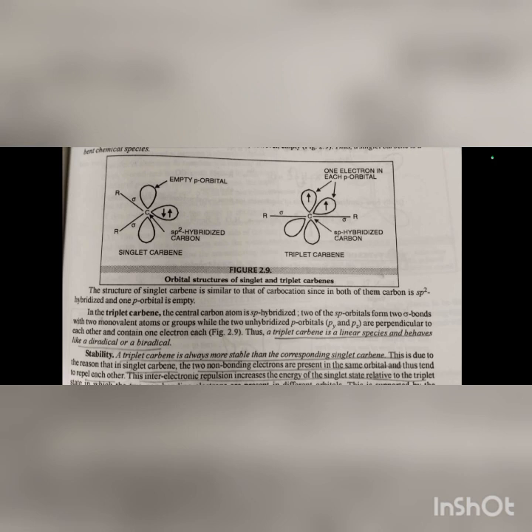In triplet carbene, the central atom is sp hybridized. Two of the sp orbitals form two sigma bonds with two monovalent atoms or groups, while the two unhybridized p orbitals, that is py and pz, are perpendicular to each other and contain one electron each, which is shown in figure 2.9. Thus, a triplet carbene is a linear species and behaves like a diradical or biradical.